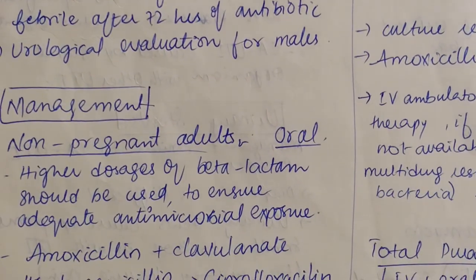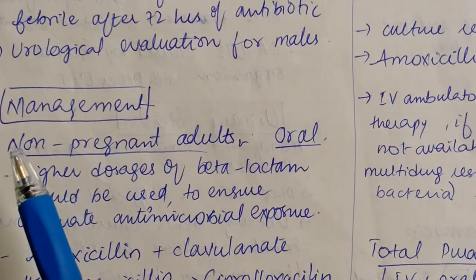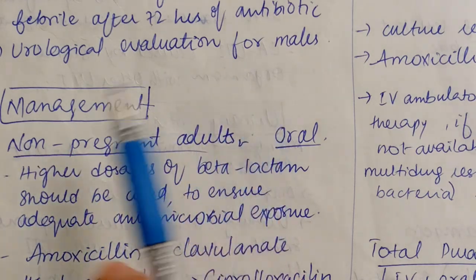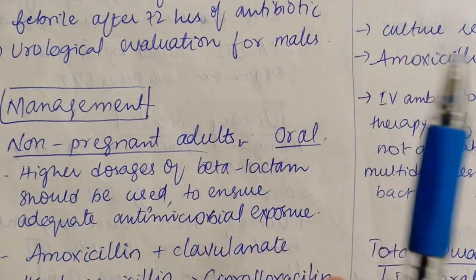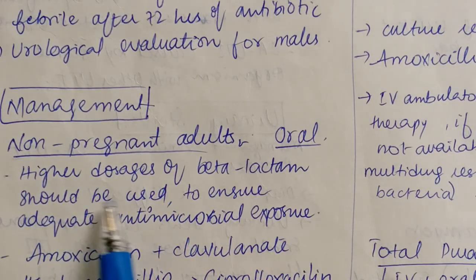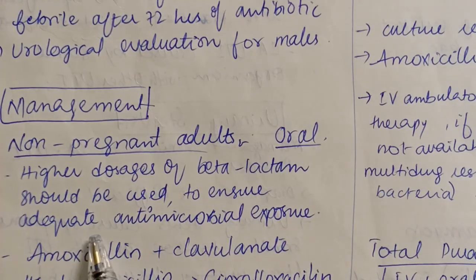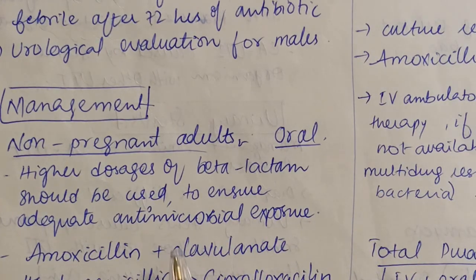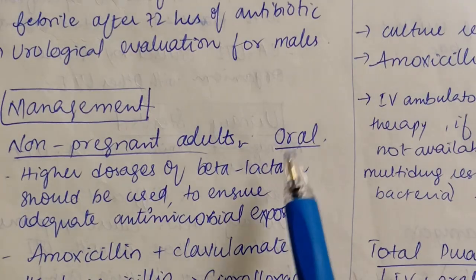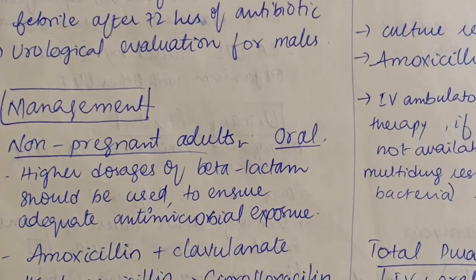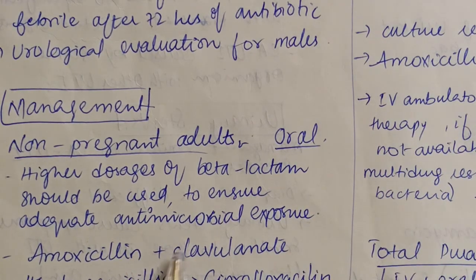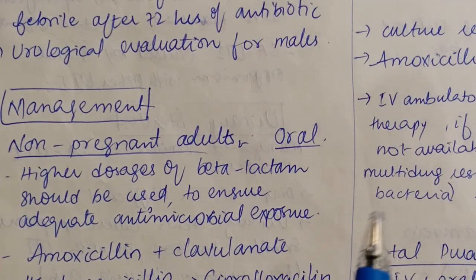Now, the management. In non-pregnant adults, we are going to give the higher dosages of beta-lactam, and the higher dosages of beta-lactam should be used to ensure adequate antimicrobial exposure. And oral therapy is given, and it can be amoxicillin plus clavulanate. And if the patient has hypersensitivity to penicillin, ciprofloxacin can be given in place of amoxicillin.